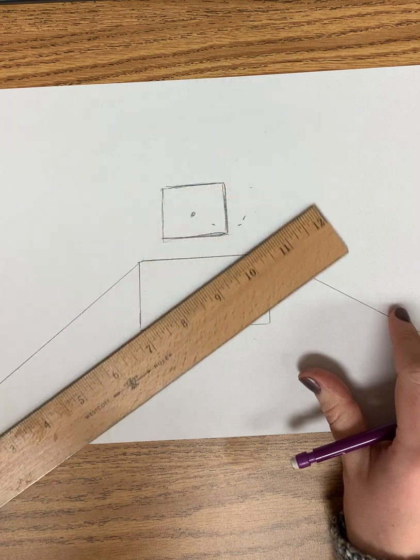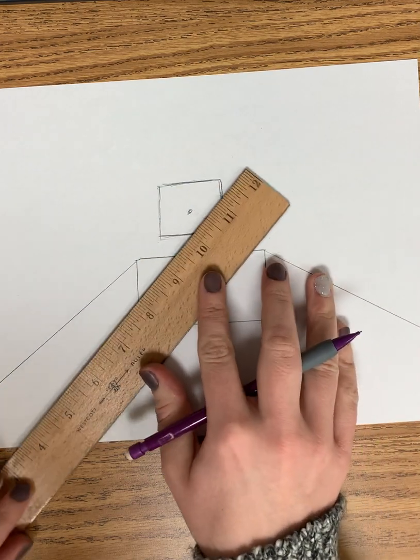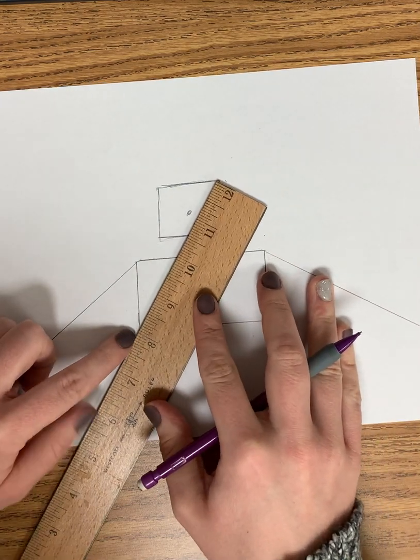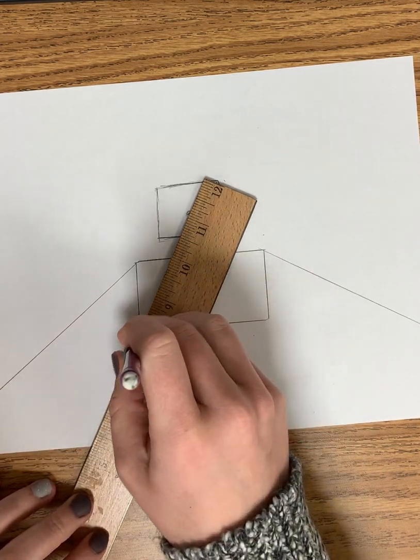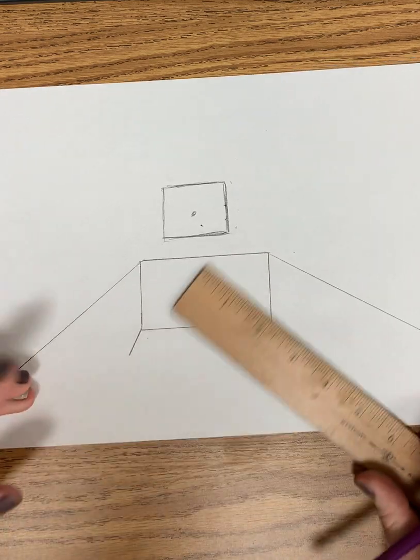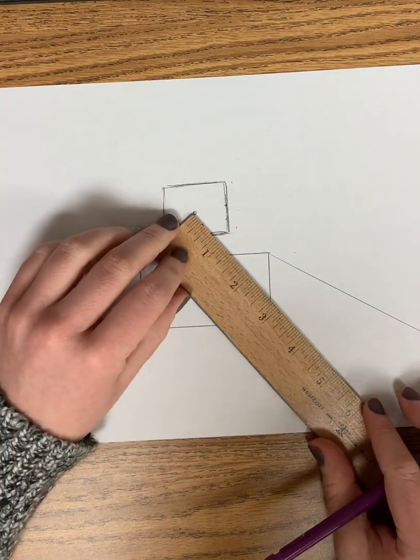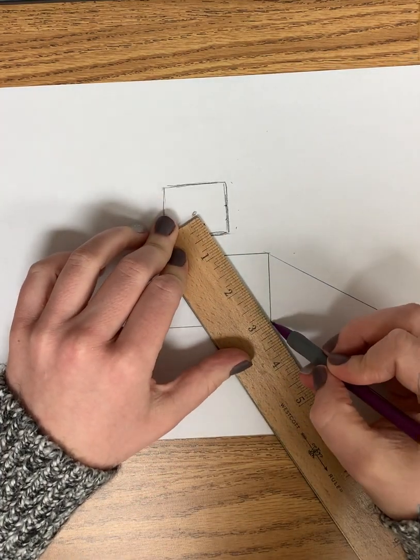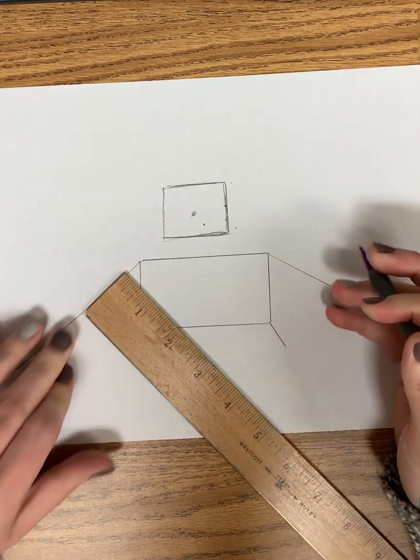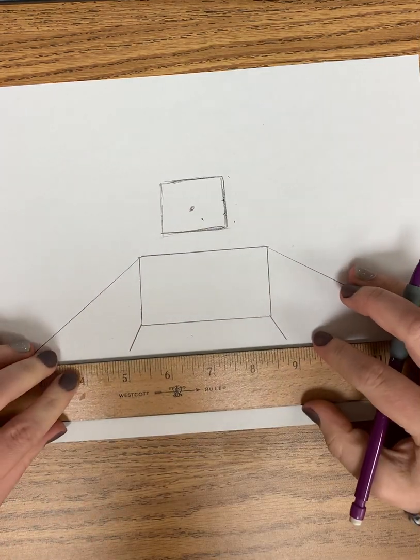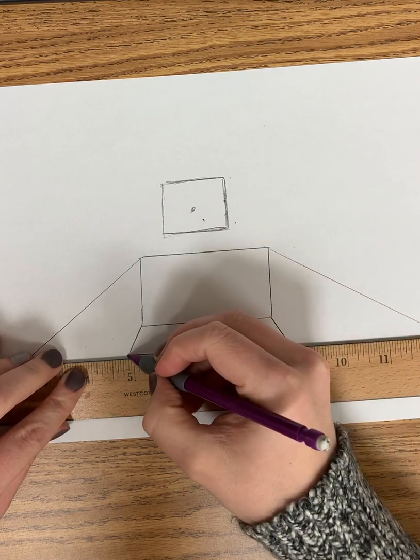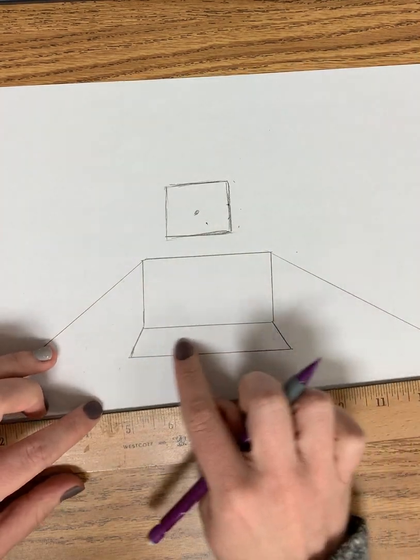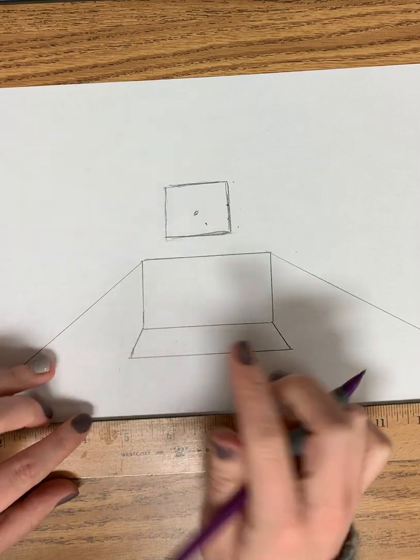Now, we're going to go from the corner here to our vanishing point, corner here to our vanishing point, and connect this. This part is your stage right here.